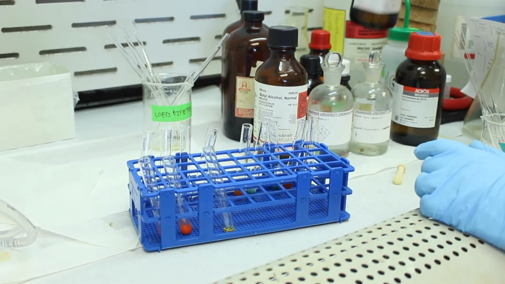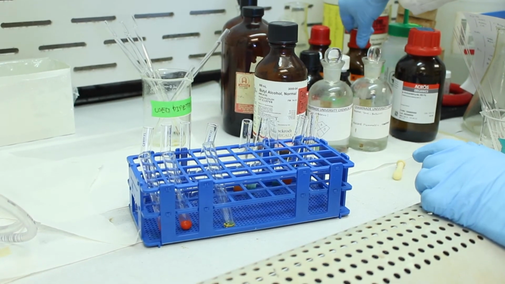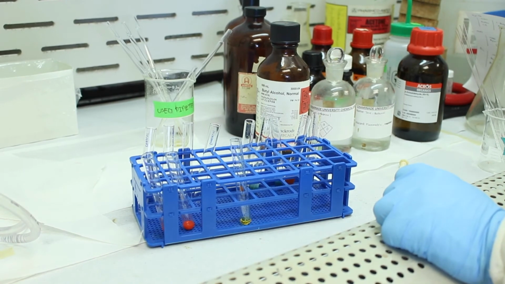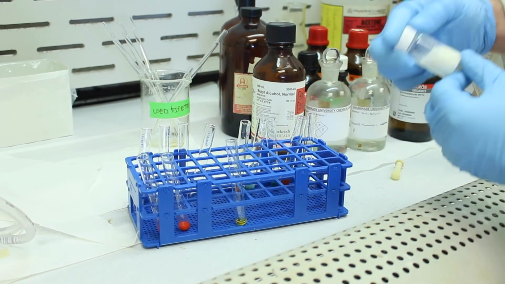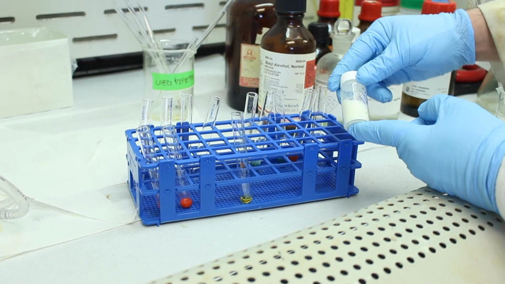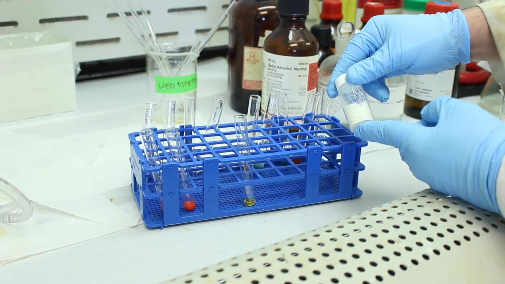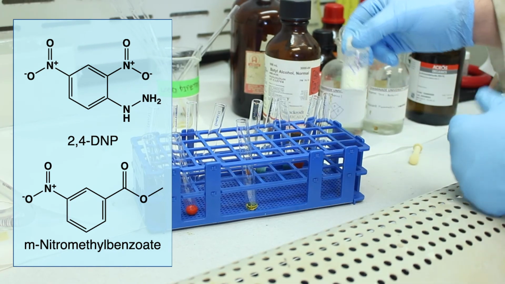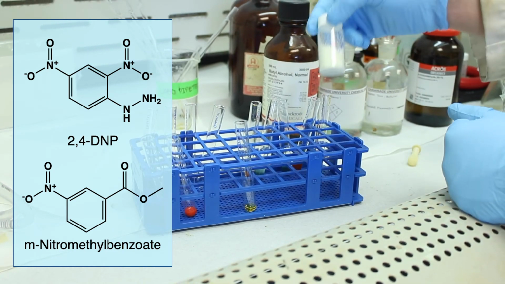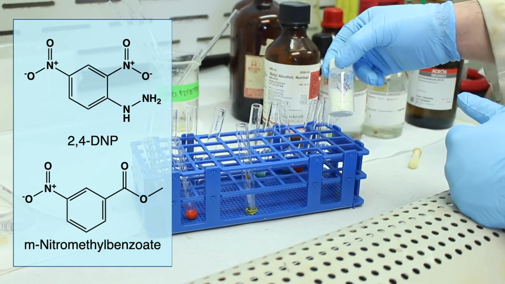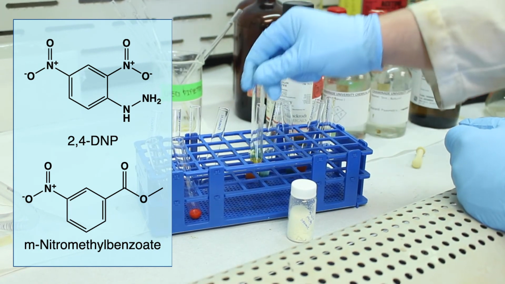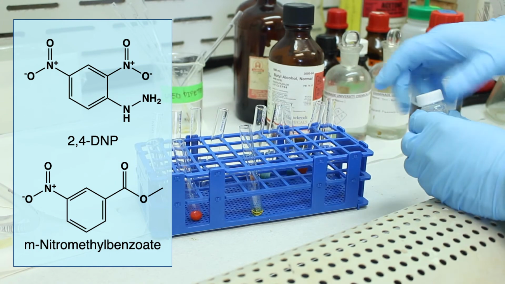The final one we're going to do is a little bit of a negative control where we know there's going to be no reaction. So I've taken the nitration product from the previous lab, methyl m-nitrobenzoate. So this is an ester. There's a nitro group, but we're concerned with the ester. Now ester is a carbonyl functional group, but it does not react with 2,4-DNP. So when we mix the solid with this DNP, we expect there to be no reaction.